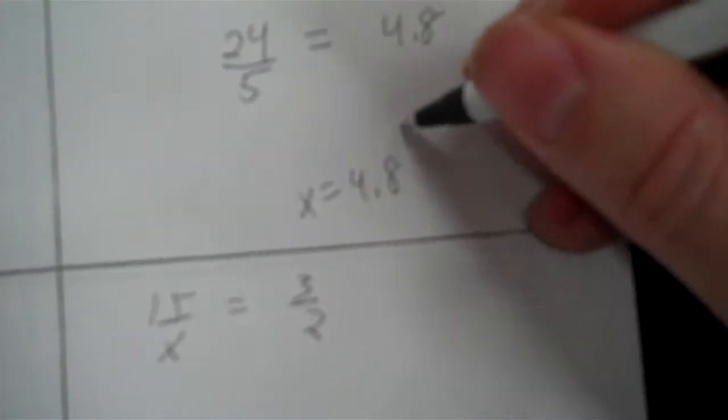Okay, next up, these two are the known factors that line up diagonally, so that gives me a product of 24. But then I need to divide it by 5, and that actually ends up as 4.8. Okay, so x equals 4.8. Okay. So 4.8 over 8 is the same as 4 over 5.